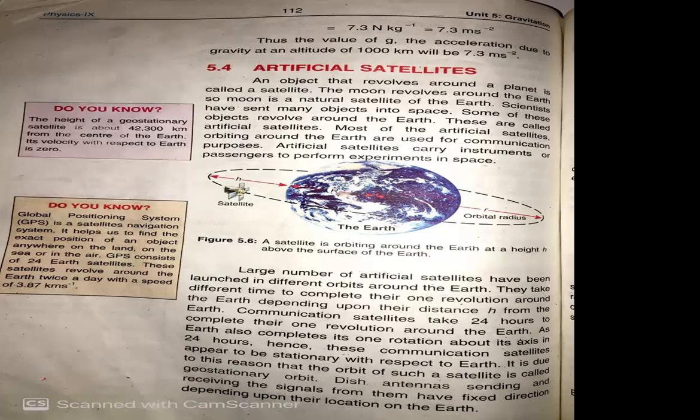Different artificial satellites take different times to revolve around the Earth because it entirely depends on how far they are from the Earth. Communication satellites take 24 hours to complete one revolution. Communication satellites are those that, for example, bring television programs. These satellites take 24 hours to complete one revolution around the Earth.